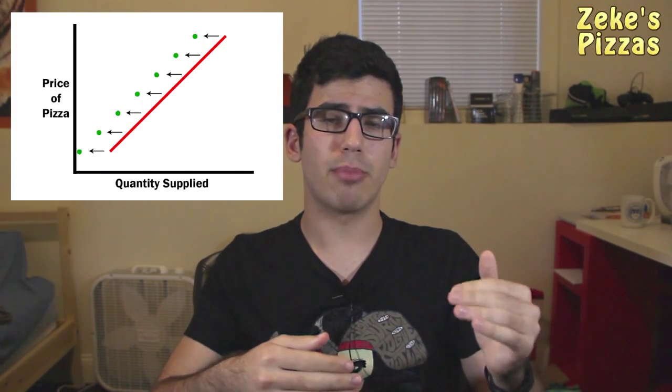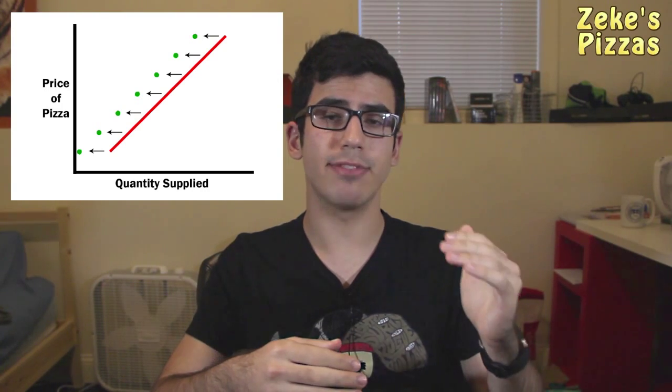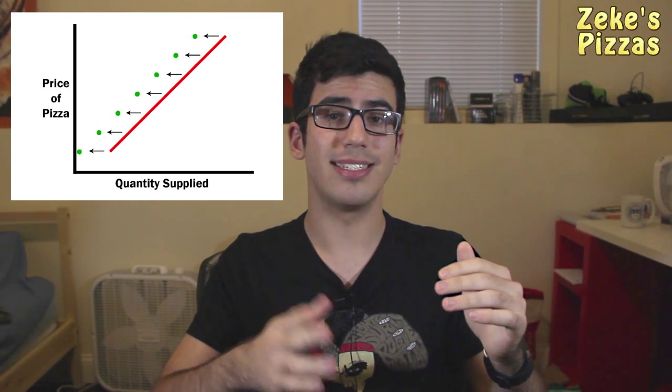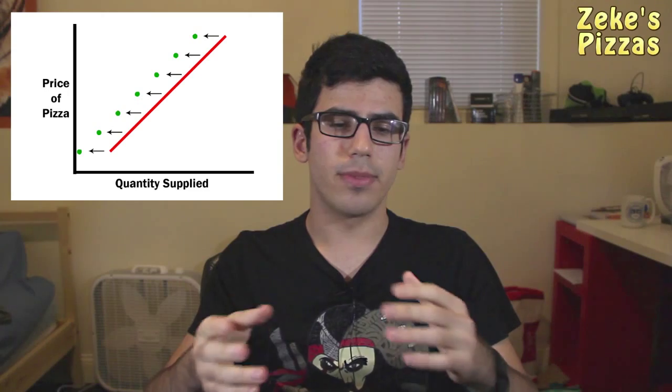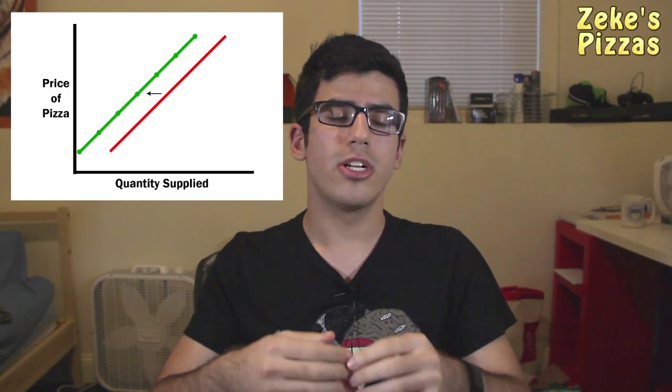Now, let's look at another example. Let's look at, say, resource costs. If cheese becomes much more expensive, then that means that I'm not able to make as much pizza per any given price. So the quantity supplied decreases. So at any given price, the quantity supplied decreases. Connecting all those, we see that the entire supply curve shifts to the left. That means a decrease in supply.